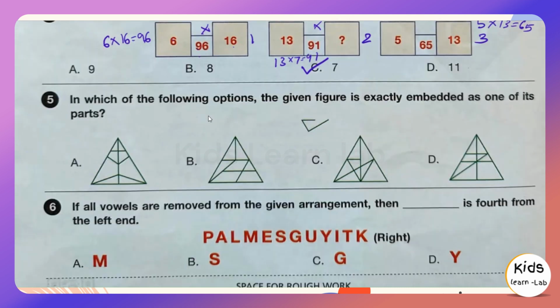Fifth question. In which of the following options the given figure is exactly embedded as one of its parts? So this is the given part. It must be exactly embedded in the given figure. So in this it will not fit. In this also it will not fit. In this figure, yeah, exactly it fits. So option C is the right answer, children.